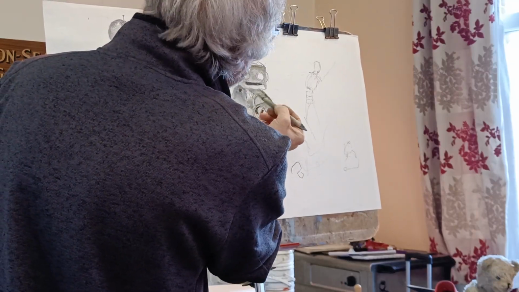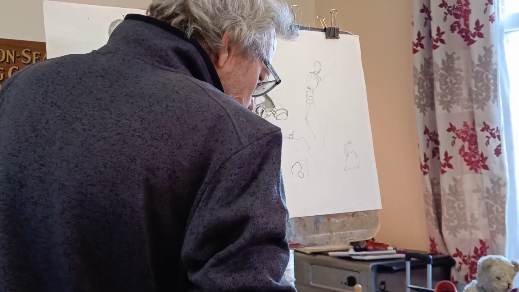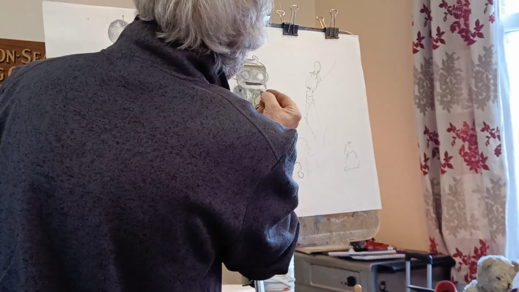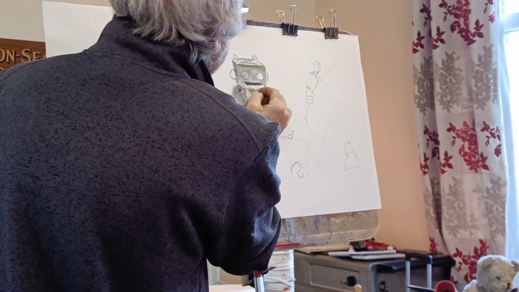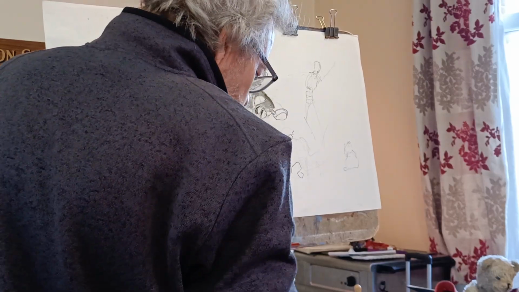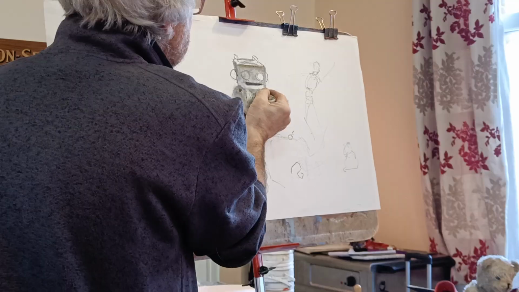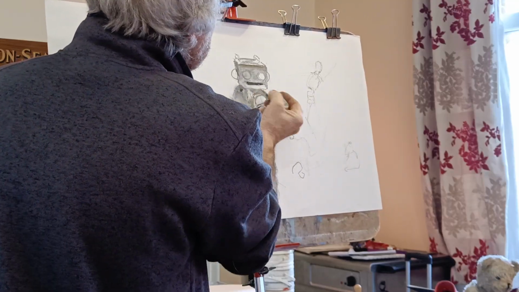This section on the front here, there's a little bit of light. So let's get that a little bit darker there. A little bit darker either side. I probably would need to just use the rubber and lift some of that out. Get that a bit lighter there.